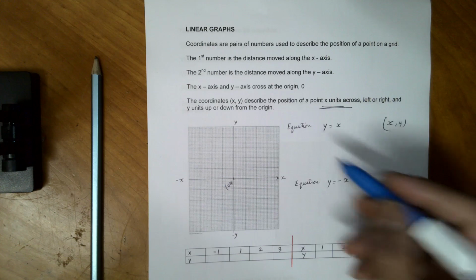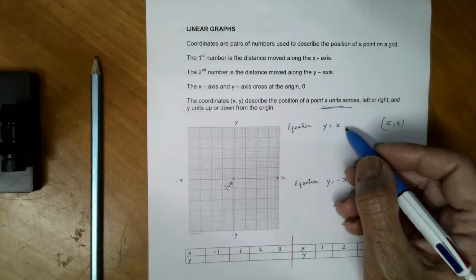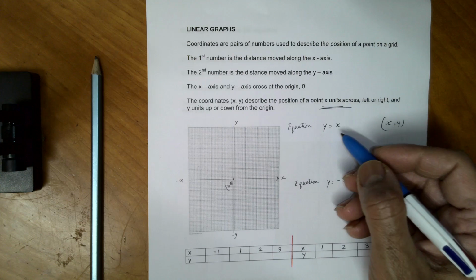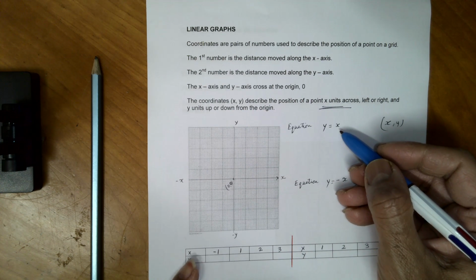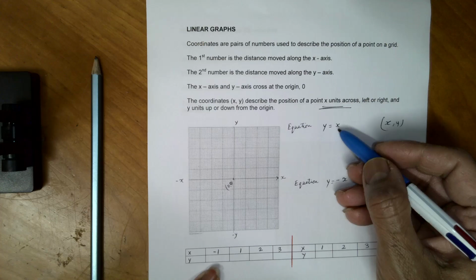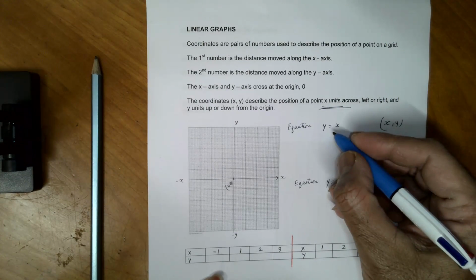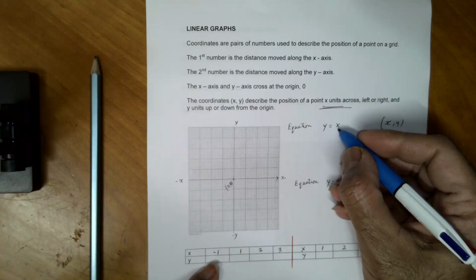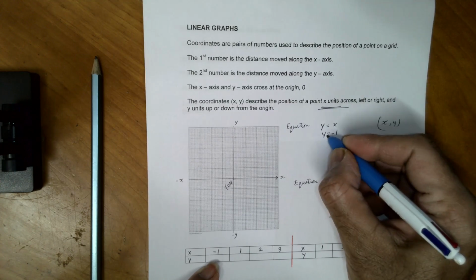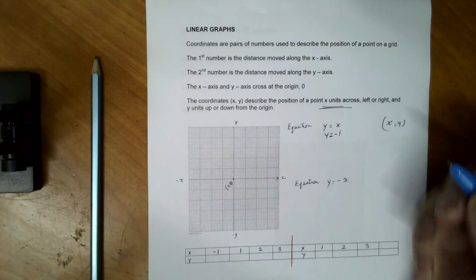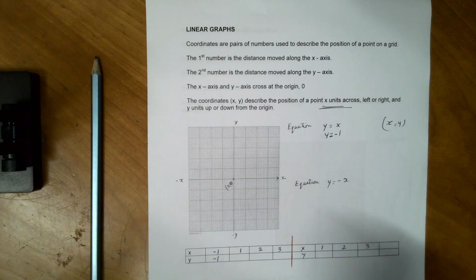Now move on to the equation y equals x. What we do is simply start putting in x values in order to get y values. If x is minus 1, y will be minus 1 as well.